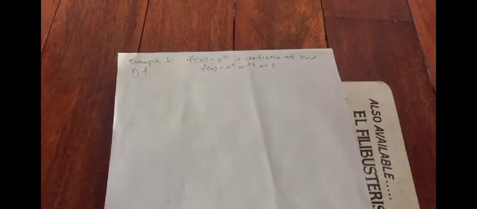So, sa example number 1 natin, meron tayong f of x equals x squared is continuous at x is equals to 2. So, gagawin lang natin. Number 1, f of 2 equals 2 squared is equals to 4.